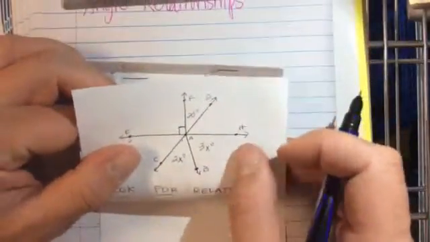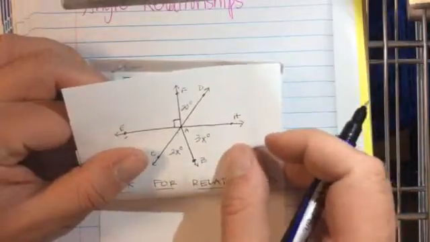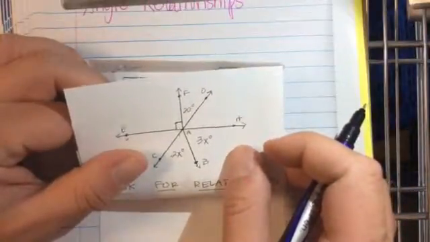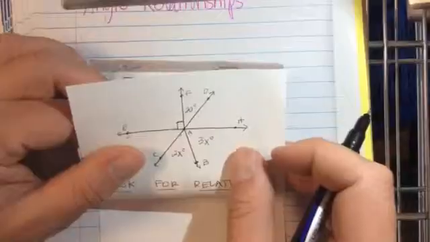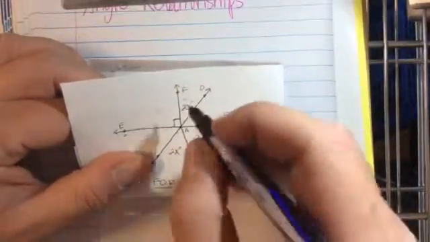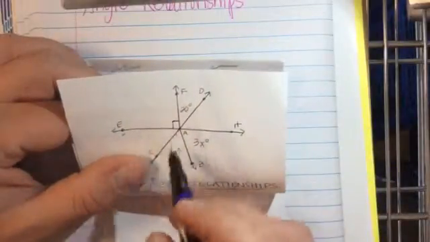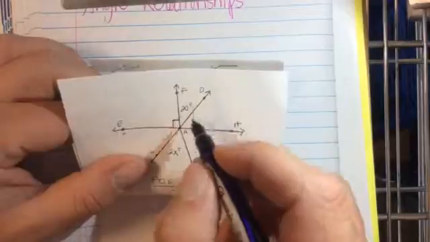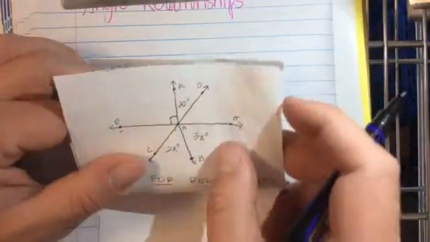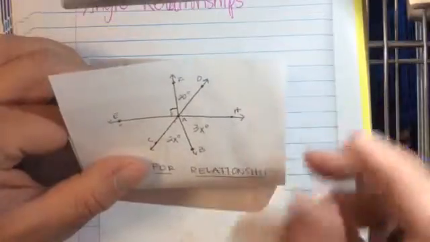So the angle relationship that we're working with for DAH, what could that be? There are 2 types we could use. Paige, what is one of them? Vertical? So when it's vertical angles, it's where 2 straight lines intersect, right?